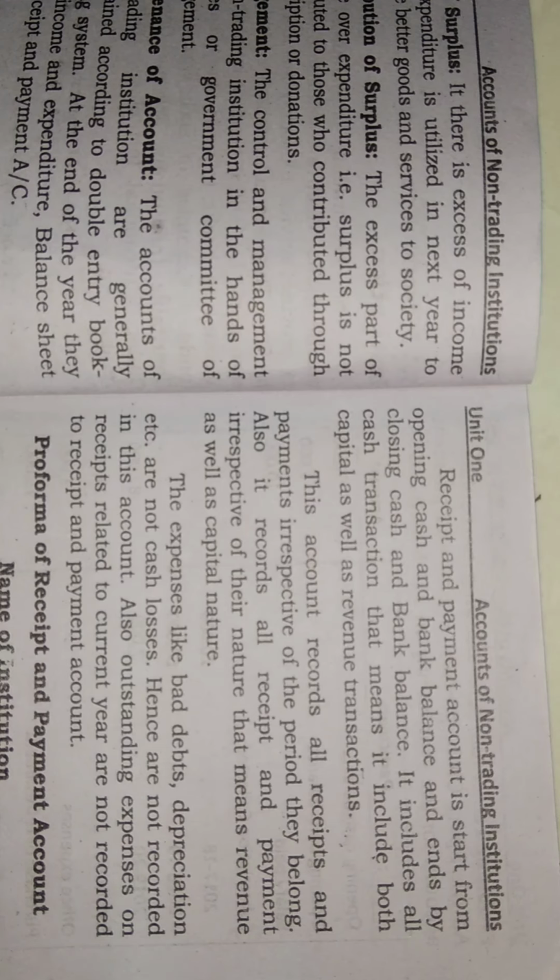Next, this account records all receipts and payments irrespective of the period they belong to. Also, it records receipts and payments irrespective of their nature, that means revenue as well as capital nature. Irrespective of the period means whether it is related to the current year, previous year or next year, and whether it is of the nature of revenue or capital, both.